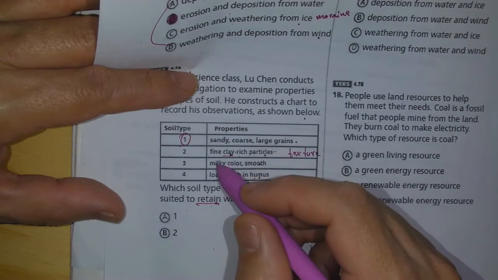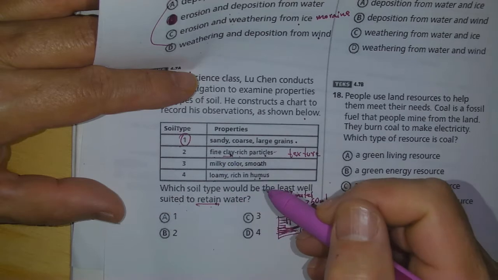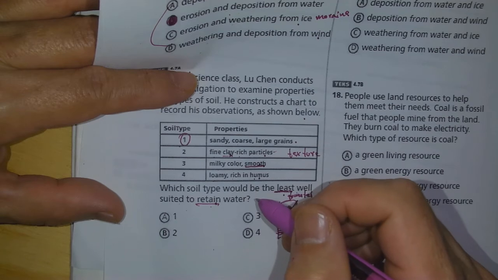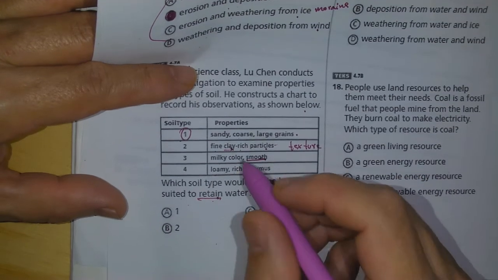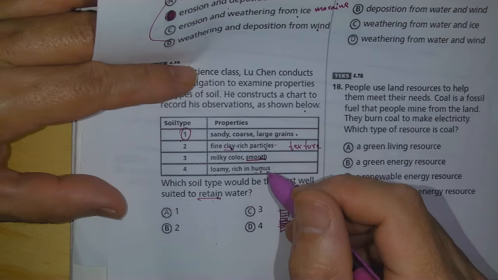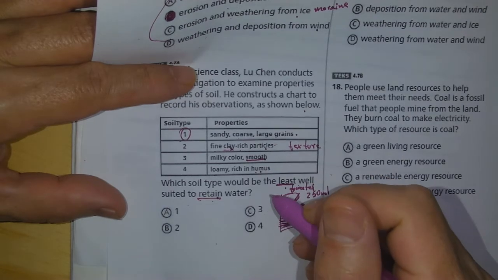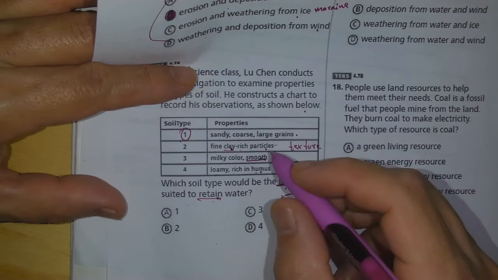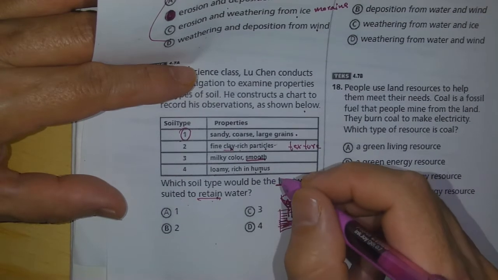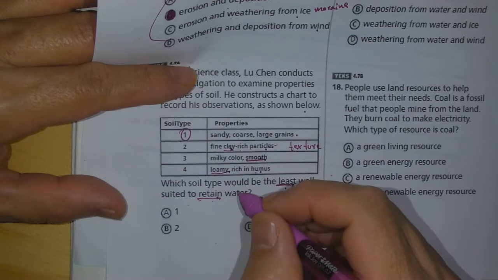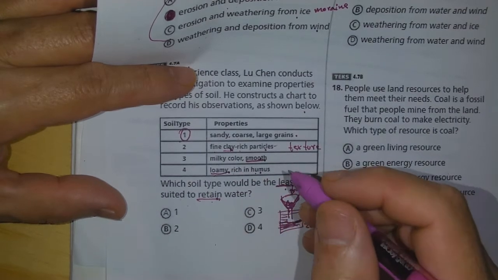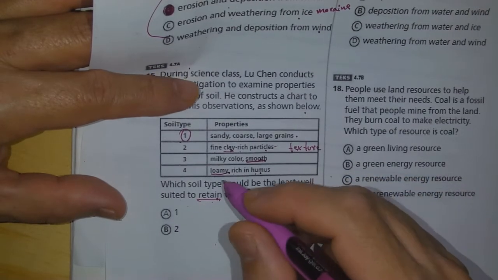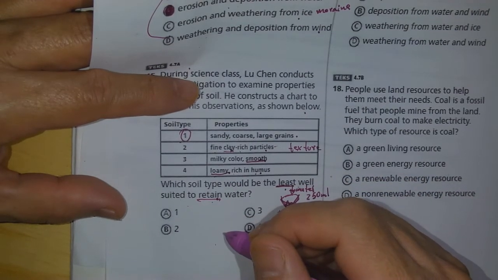Maybe this one could be the same, but it's smooth. It feels smooth, so like the clay. And this one retains a little of water. Doesn't retain all the water. Yeah, it has to retain some so the plants can grow. The loamy soil is for the plants, which need to retain some water so they can grow in that type of soil.